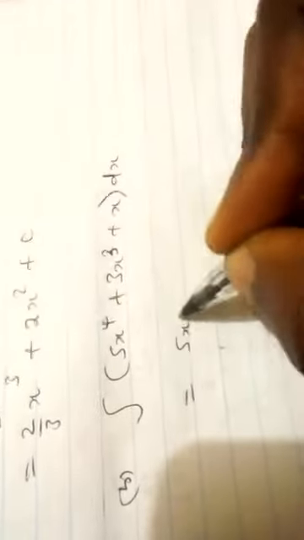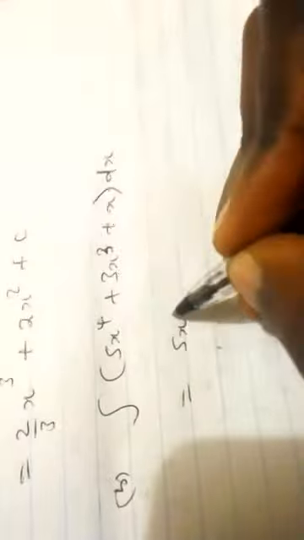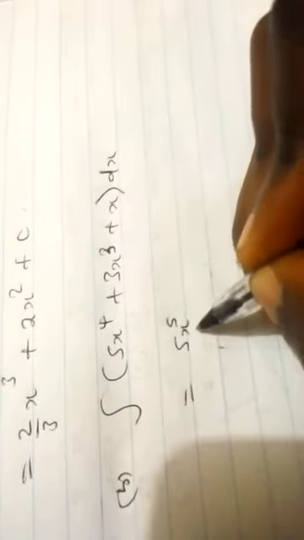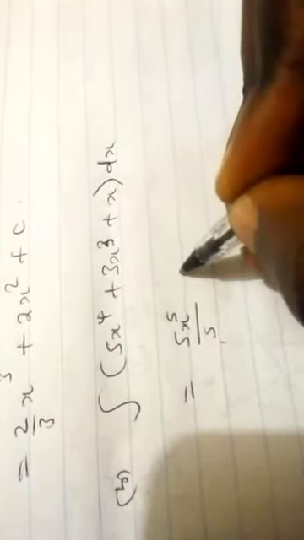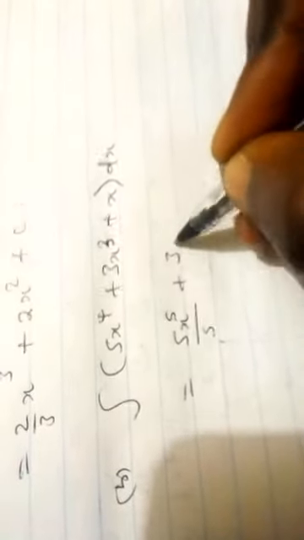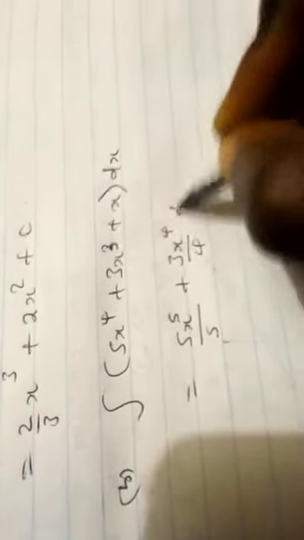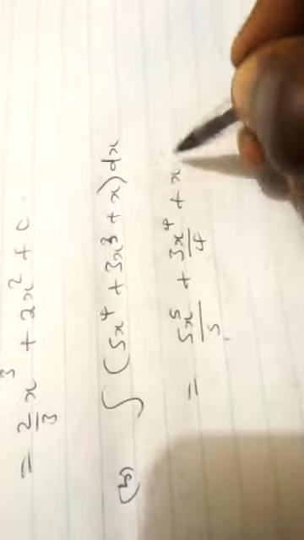Moving to the other one, you do the same. Start writing 5x. Since here it is power 4, I add 1, so it will be 5 over 5. Then for the next, I write 3x. Since here it is power 3, I add 1, which will be 4. So there it is over 4. Then x, it is power 1, so I'll add another 1, which will be 2, over 2, plus c always.